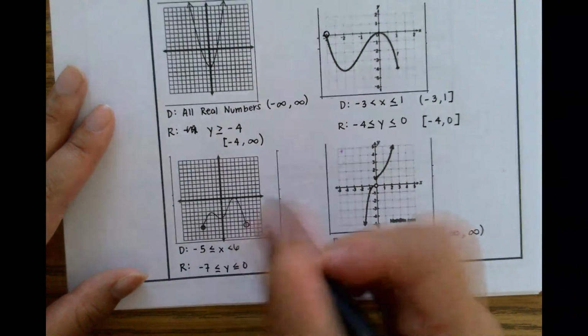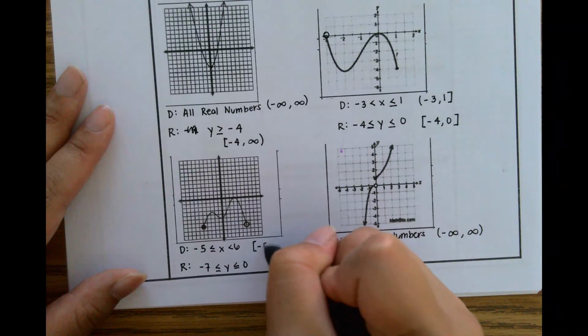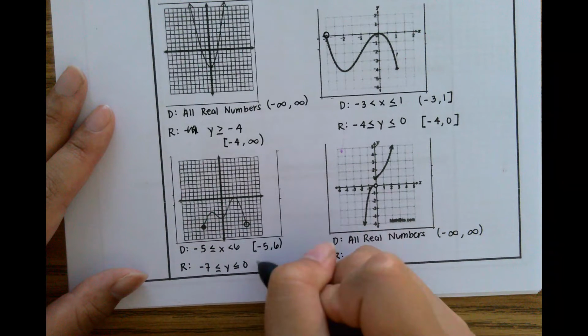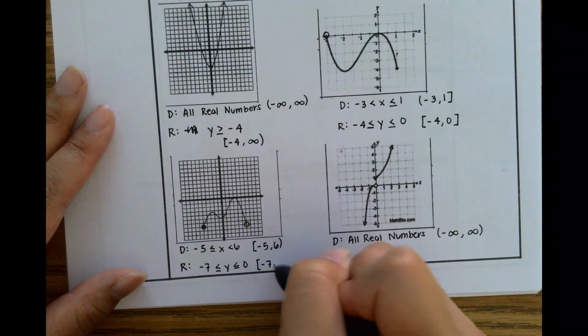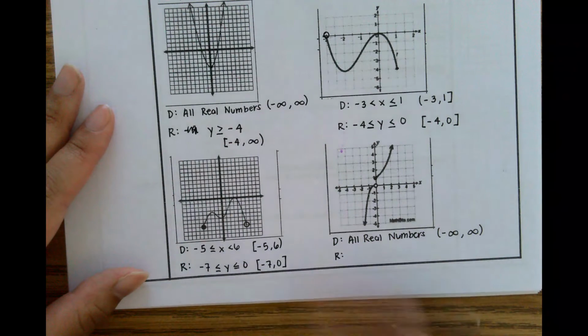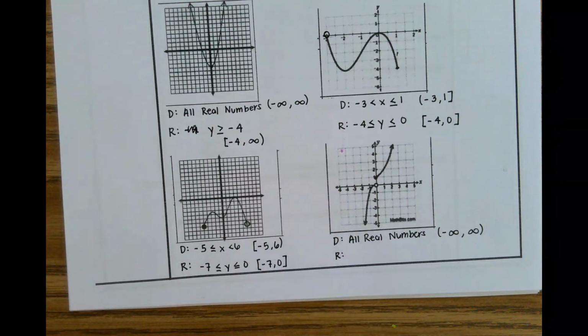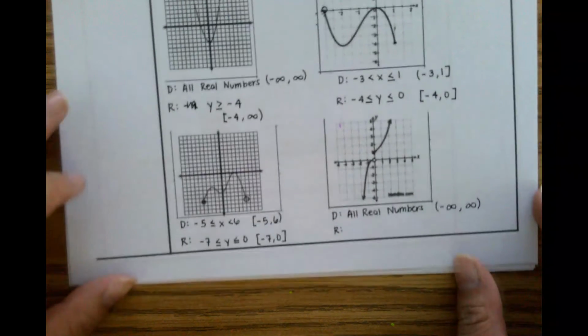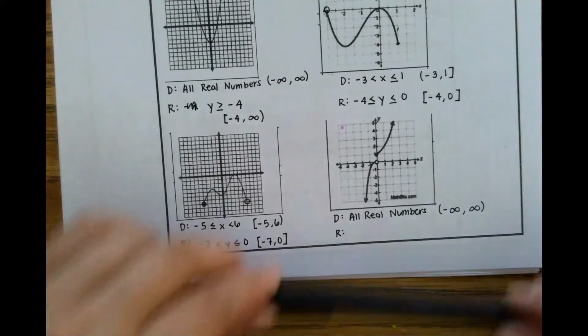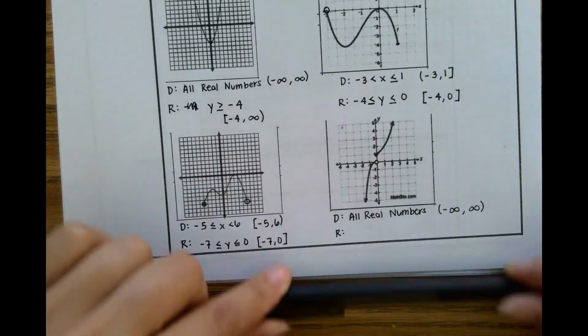Kind of like this one goes from everything from -5 to 6, or this one goes from everything between -7 and 0. Okay, but again, you just need to write it in inequality notation. But if you want to be a little bit more advanced and you want to try writing it in interval notation, you can do that too. Okay, so the next thing is range. Okay, so up and down. So here I'm going to go from the bottom first.